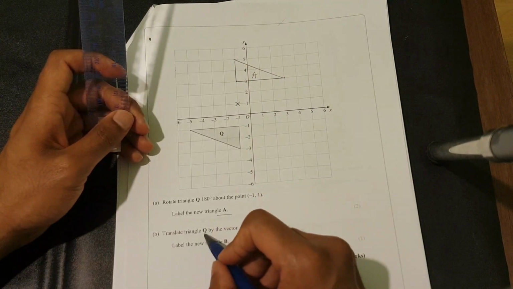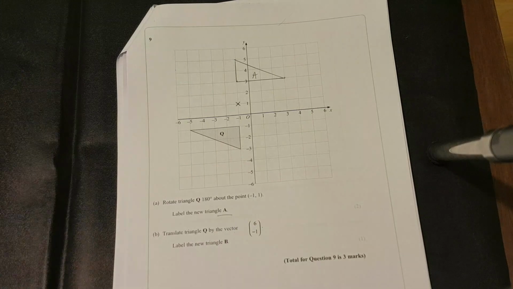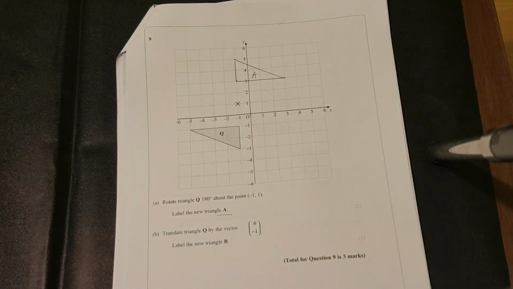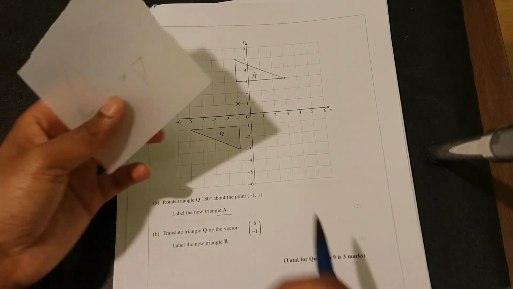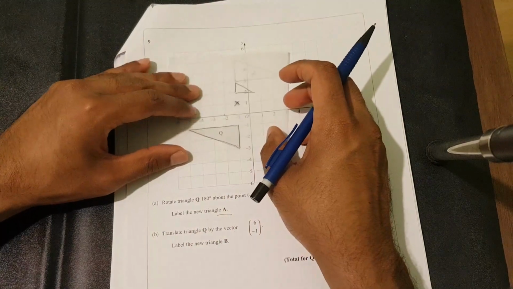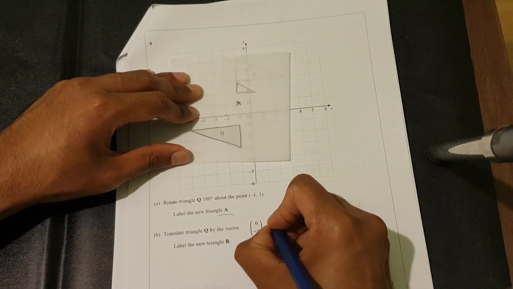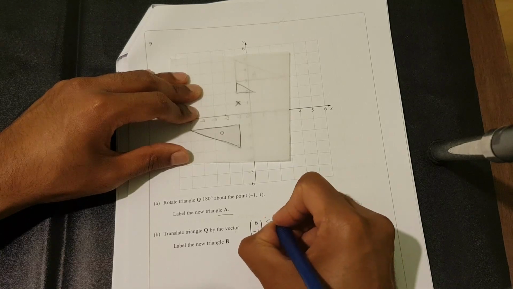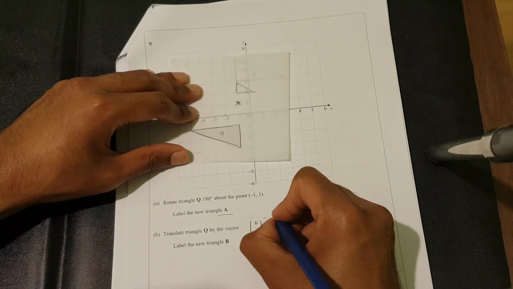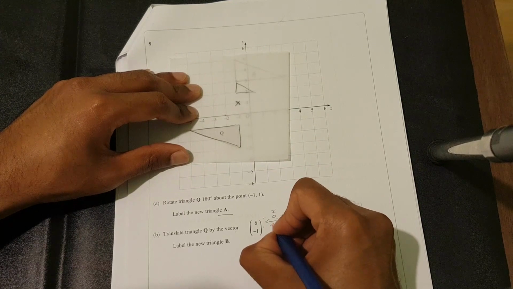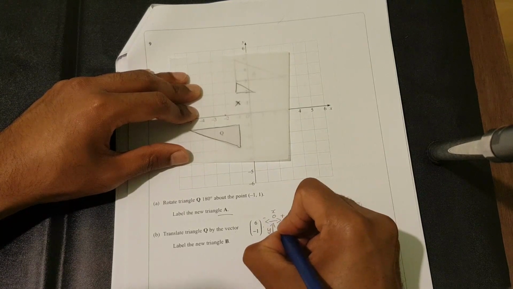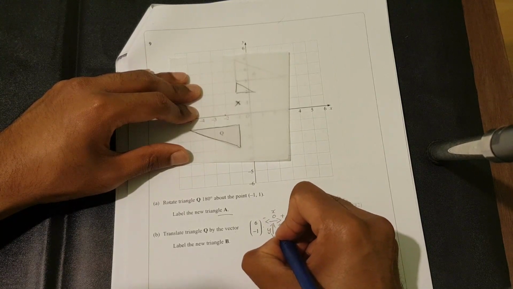Alright. Now translate triangle Q by the column vector. The good thing is, with the tracing paper, it's easy to translate shape Q. 6 is positive, so you're going right. That's in the x direction, and this is in the y direction. So positive, negative, 0.